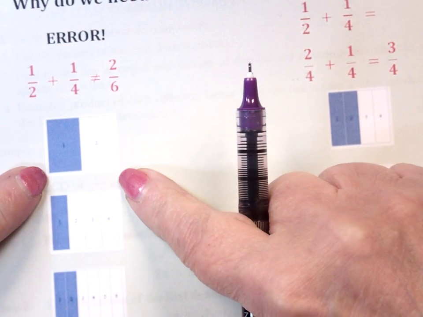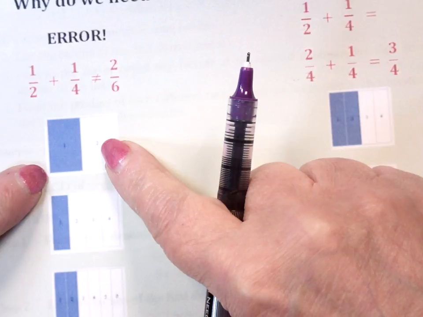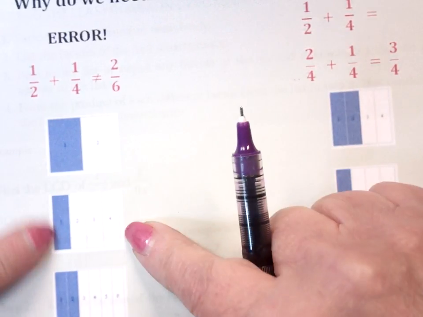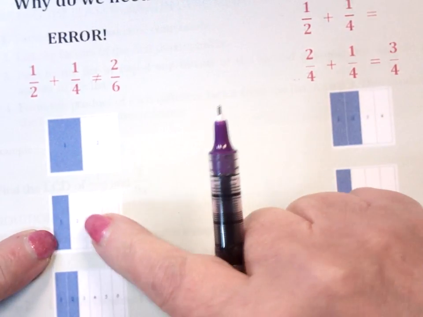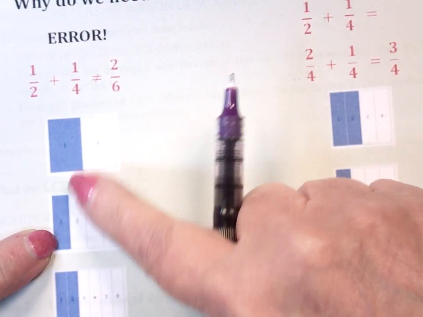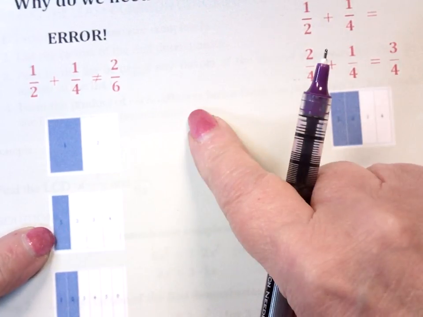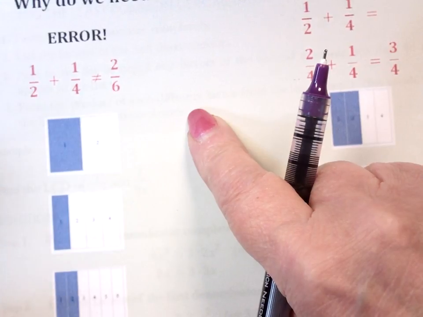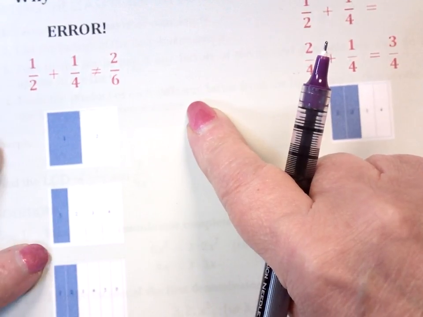This is 1/2. This is that box broken into 2 pieces. That's what 1/2 is. 1/4 is the same box broken into 4 pieces. So you're not counting the same size pieces. So then you would say, well, what would I actually need to do?